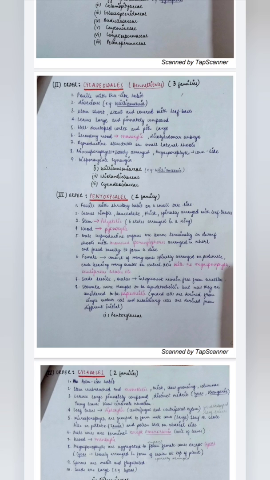It includes only one family, that is Pentoxylaceae. Fossils with shrubby habit or small tree-like. Leaves are simple, lanceolate, thick, spirally arranged with leaf traces. Stem is polystelic and they have 6 steles arranged in a ring. Wood is pycnoxylic. Male reproductive organs are borne terminally on dwarf shoots with branched sporangiophores arranged in whorls and fused basally to form a disc.